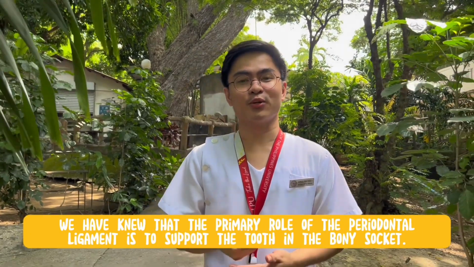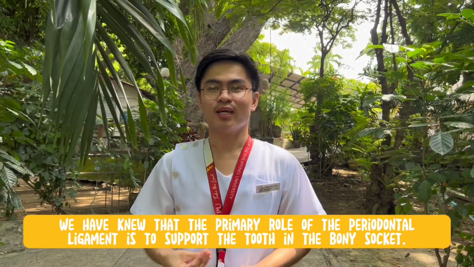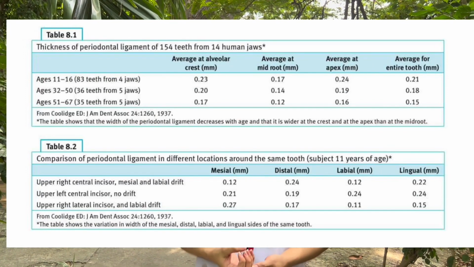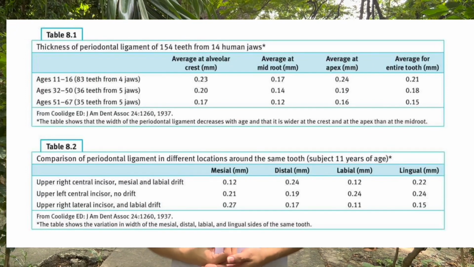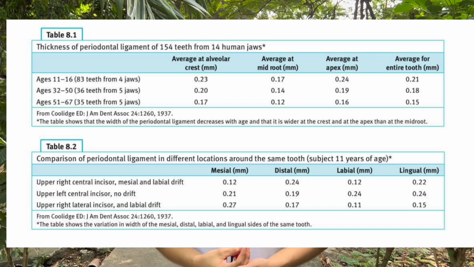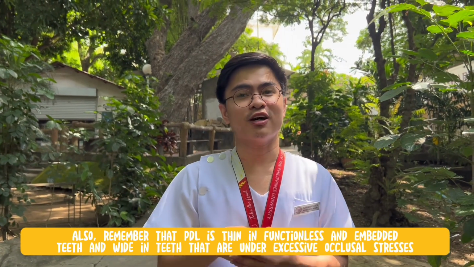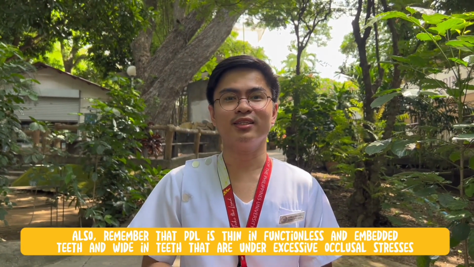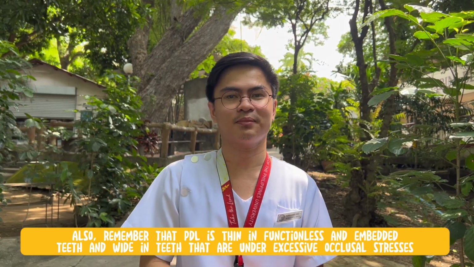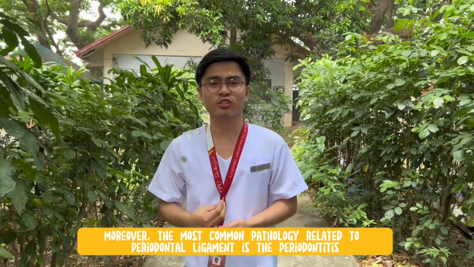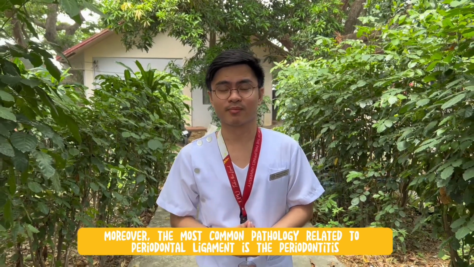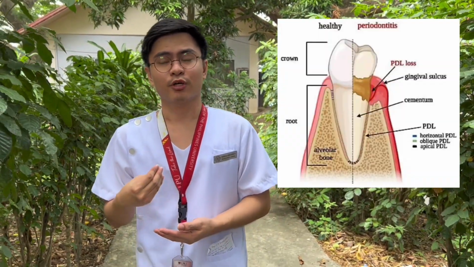We have known that the primary role of the periodontal ligament is to support the tooth in the bony socket. Let's take note that its thickness varies in different individuals, in different teeth in the same person, and in different locations on the same tooth. And also, remember that the PDL is thin in functionless and embedded teeth and wide in teeth that are under excessive occlusal stresses. Moreover, the most common pathology related to PDL is periodontitis. This is a gum disease that is caused by periodontopathic bacteria coupled with a specific host inflammatory response. If this progresses, it will lead to tooth mobility and further loss of the tooth.